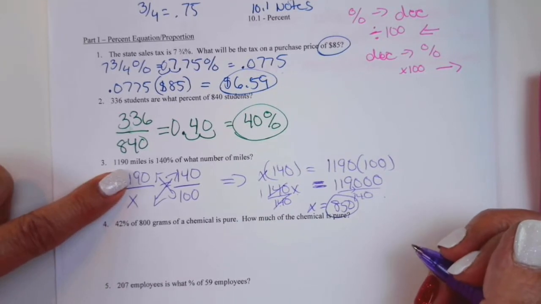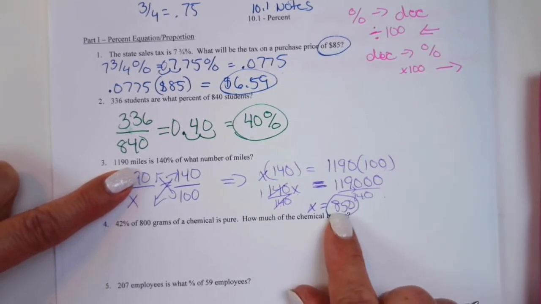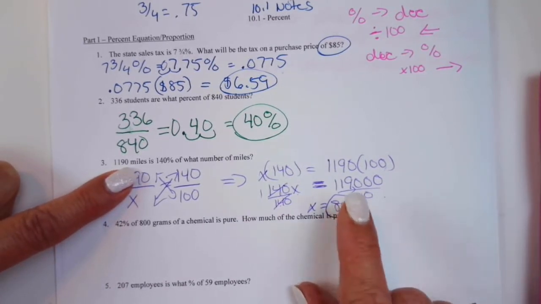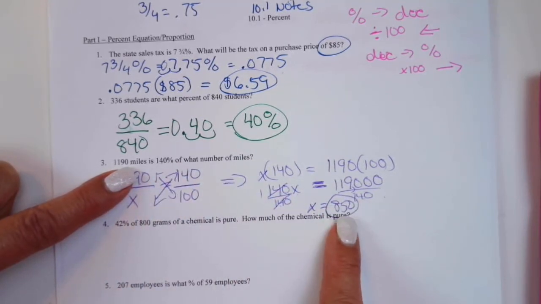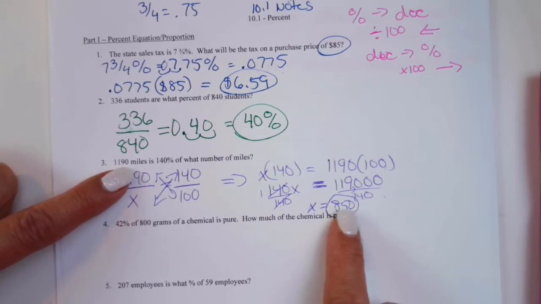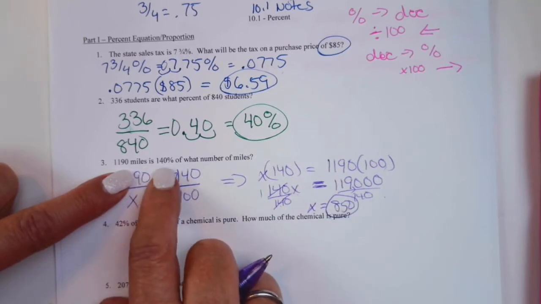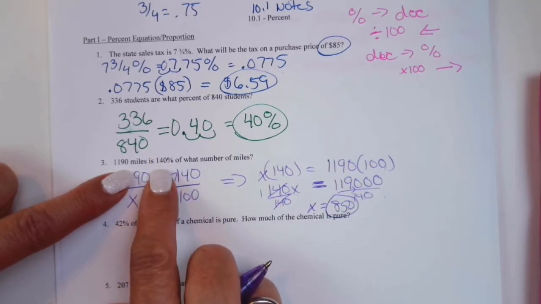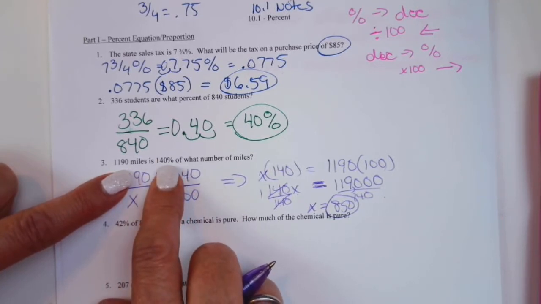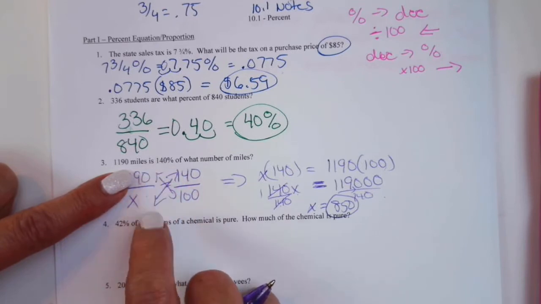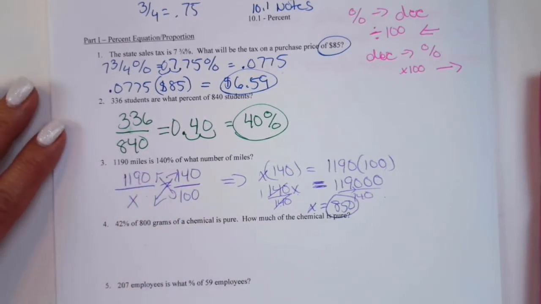So 1,190 miles is 140% of 850 miles. Now notice that yes, our whole is smaller than our actual part, but this is more than 100%, so it should be. So if the percentage is more than 100%, our part is larger than our whole.